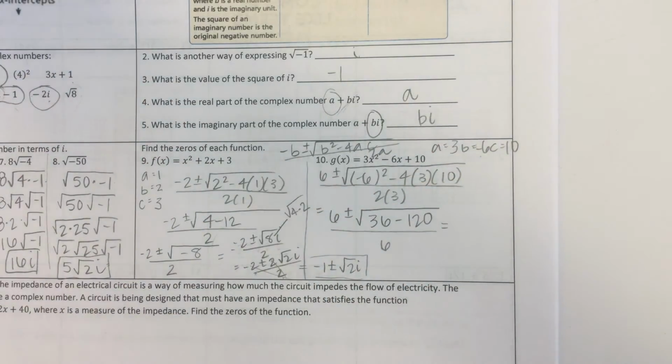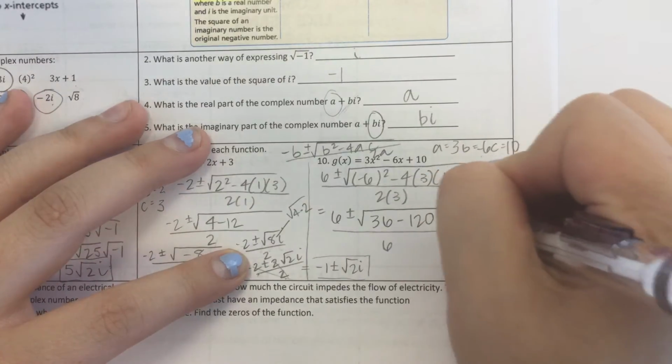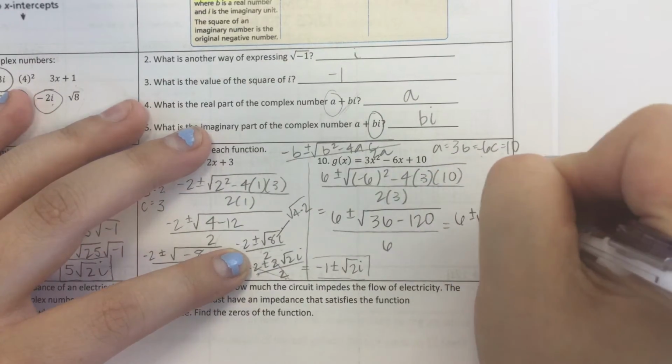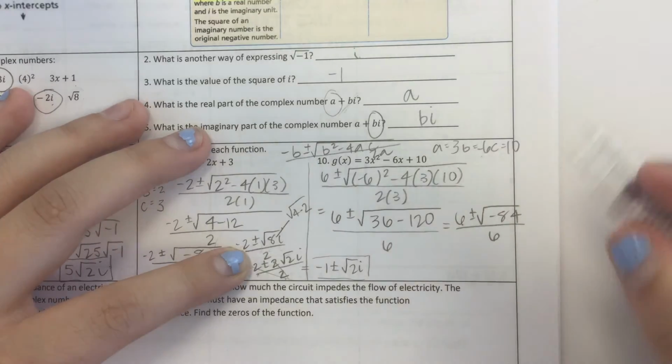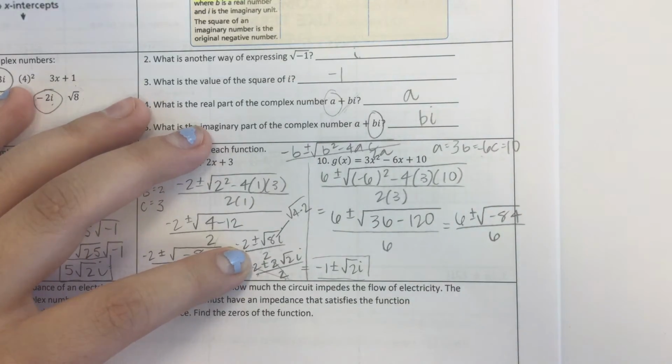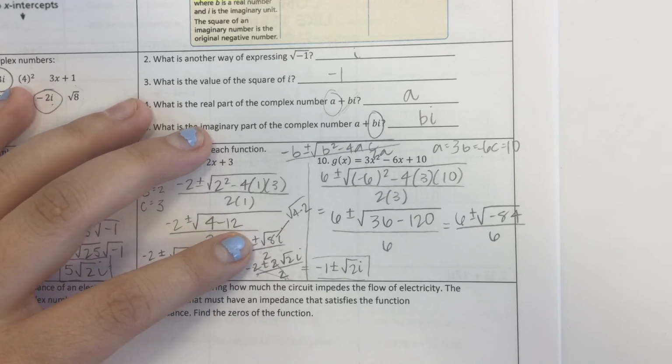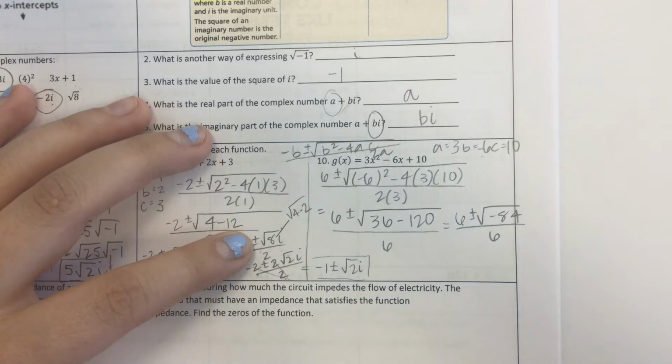So 36 minus 120, let me get my calculator, is negative 84. I think I can divide 84 by 6. Let me just check. I can, I get 14, but that doesn't really help. Is there a perfect square we can take out of 84? Let's think. Yes, there is one I can take out.